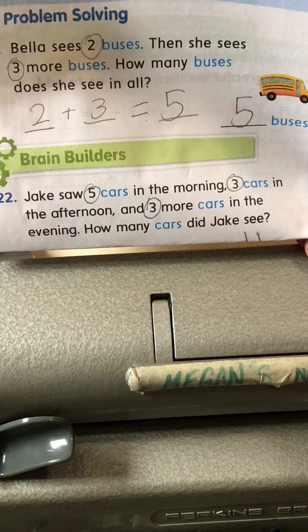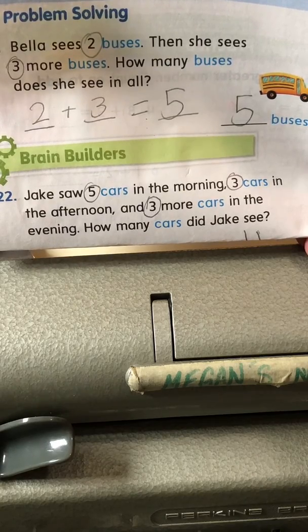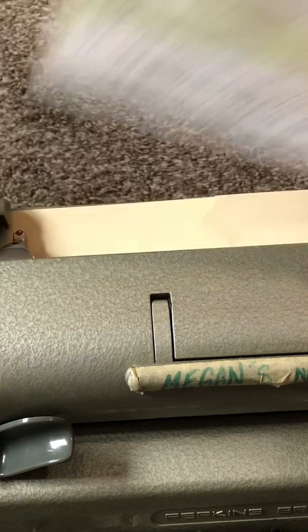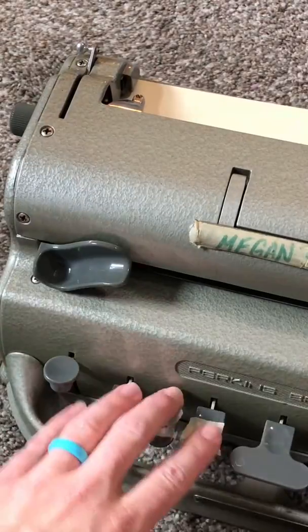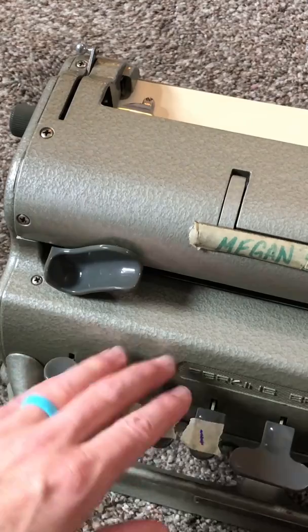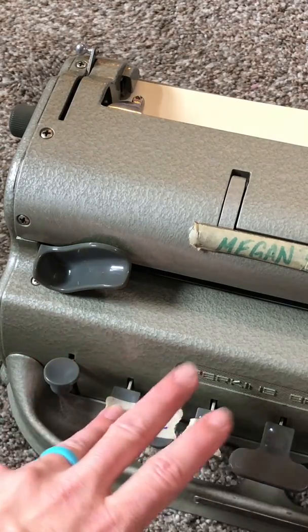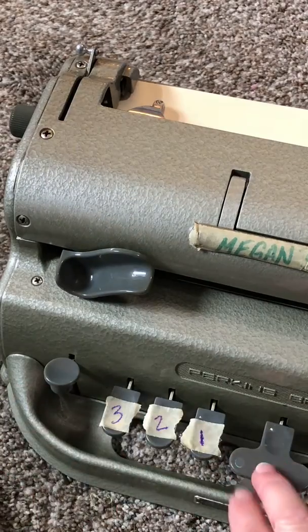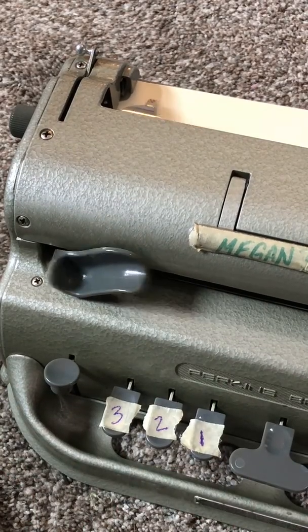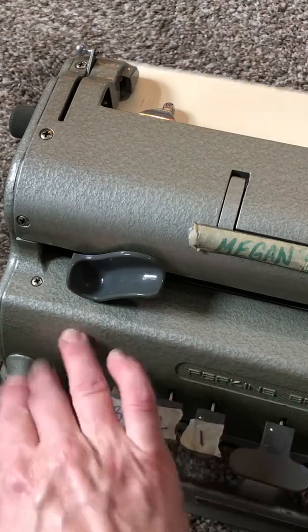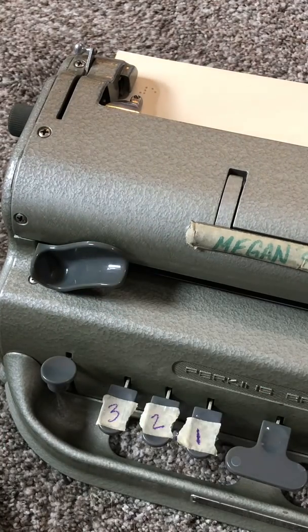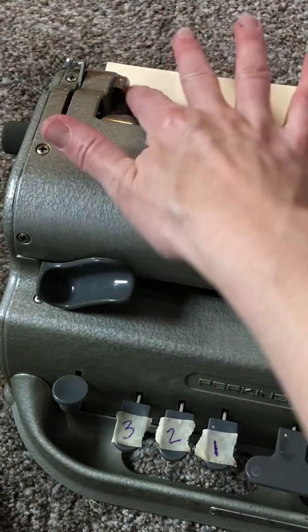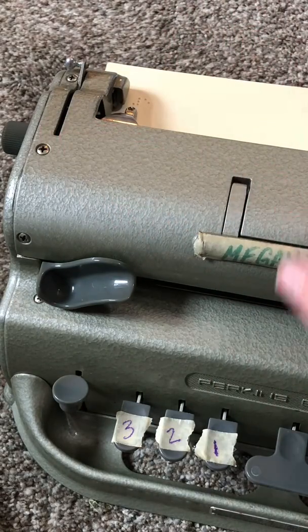So Jake saw 5 cars. I'm going to write down 5, okay? So I'm going to take that clue, and I'm just going to put, back again, number sign and 5, okay? And then I'm going to go down a line. Okay, I just want to write that clue down. If I need to put 5 cars, I can Braille 5 cars.